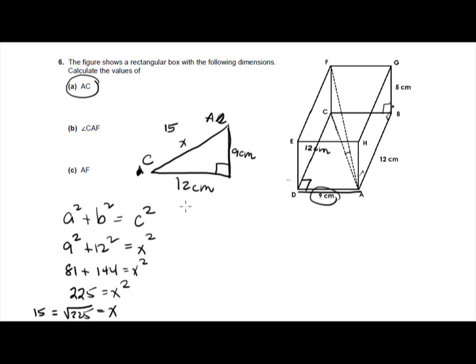Now, if you're familiar with a 3, 4, 5 triangle, this is actually a multiple of this. So if some of you were able to recognize it, this is 3 times 3, this is 3 times 4. So the third side must be 3 times 5, and that will give you 15. Okay, so for those who can recognize that this is just a multiple of a 3, 4, 5 triangle, you can easily get this side.